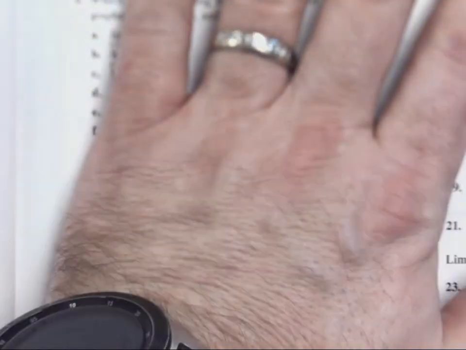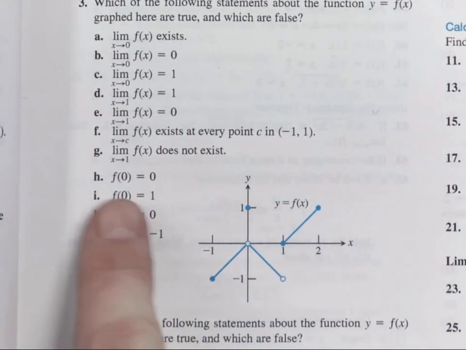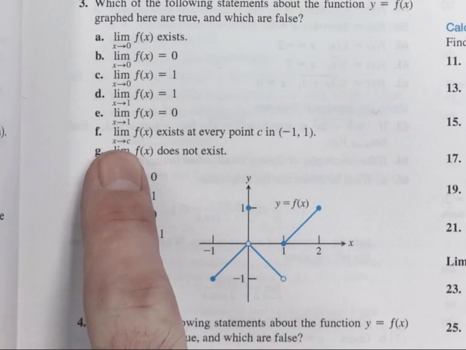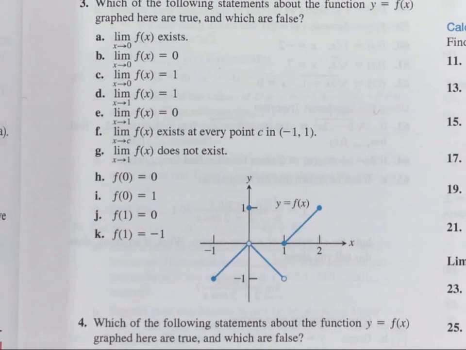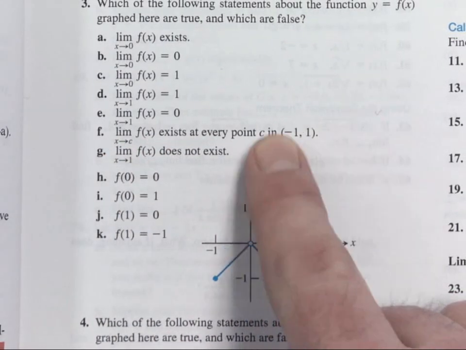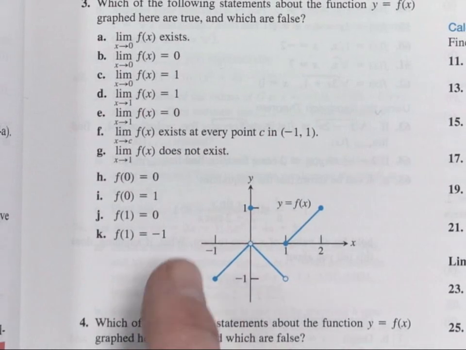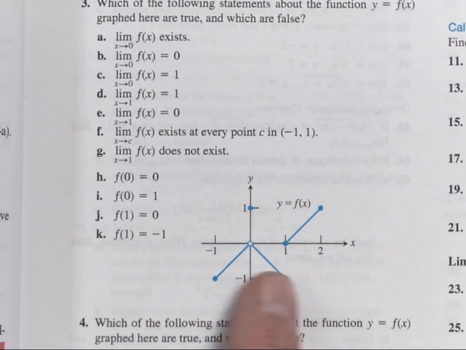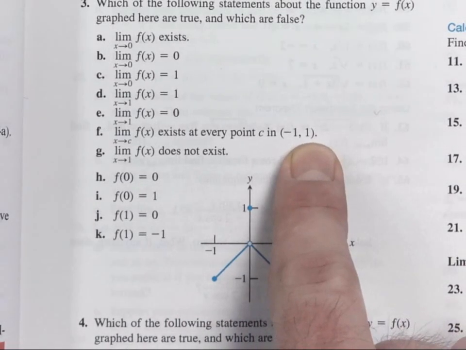Okay, so this is the function. 3F says, which of the following statements of the function f of x graphed here are true and which are false? So for f, it says the limit as x approaches c of f of x exists for every point c inside this interval. So let's double check what that means. It says that in between the interval -1 to 1, no matter what number I pick inside that interval, the limit always exists. Now remember, it's open at -1 and open at 1, so it's not including the endpoints.